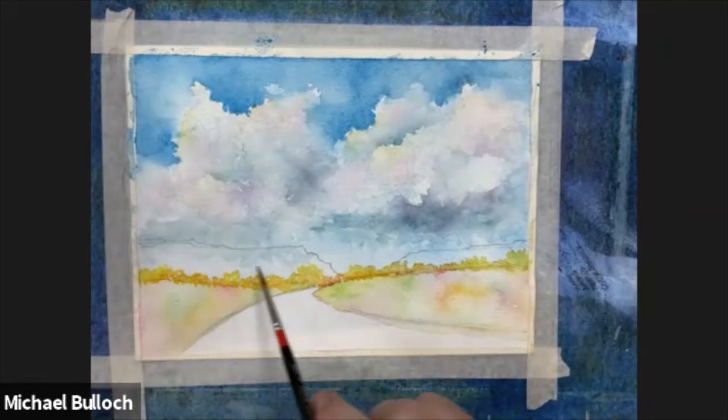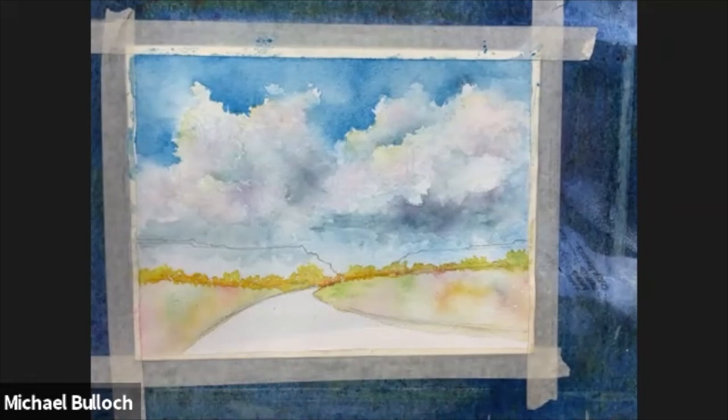What we're going to do now is lay in these bluffs. We have enough of the foreground painted that we can deal with these bluffs. And what I'm going to do is mix a really nice dark. Well, I need a whole lot more water than that. So let's do it with a bigger brush. Get some actual water in there. All right, there we go.